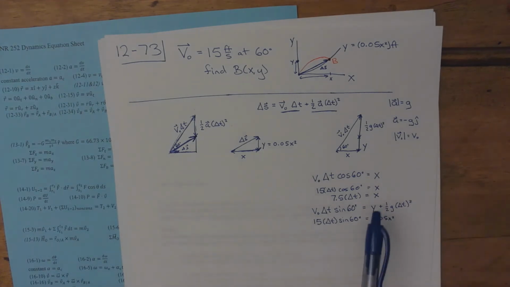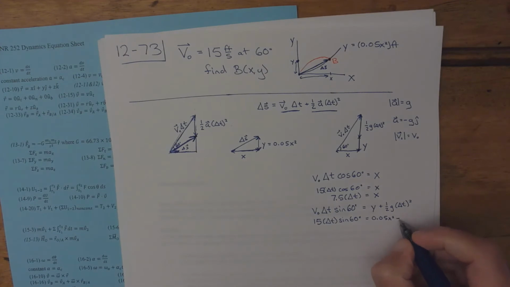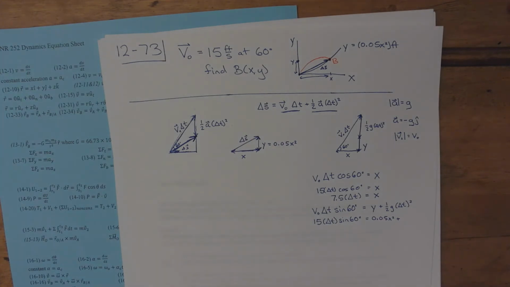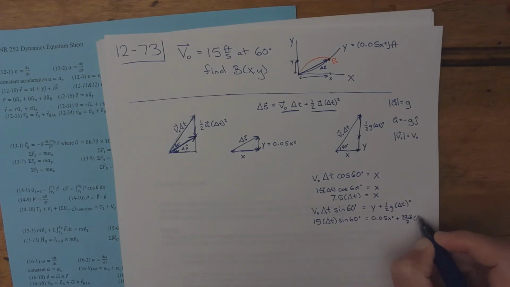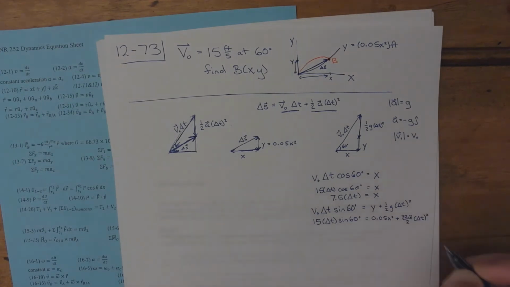And I have an expression for x there, so I'm going to substitute that in just a minute. And we are working here with feet, and so we're going to say little g is equal to 32.2 feet per second squared. So we have 32.2 divided by 2, and then I have delta t squared.